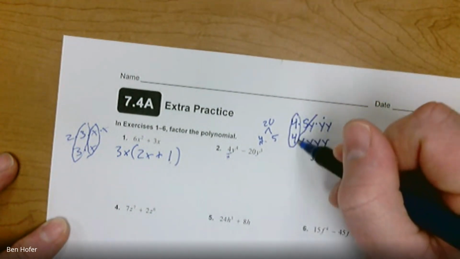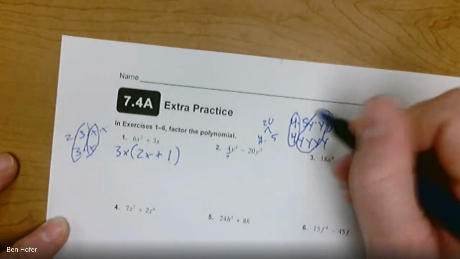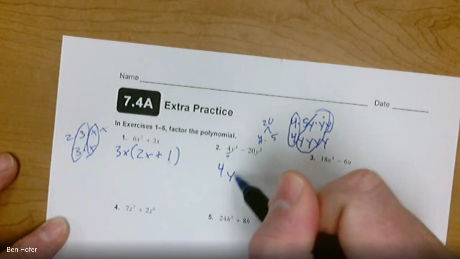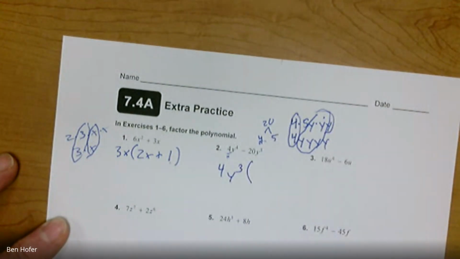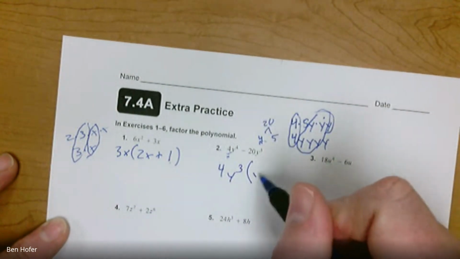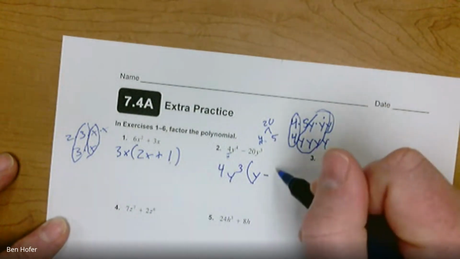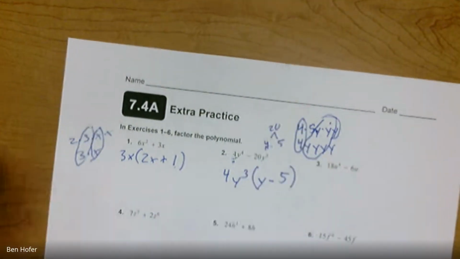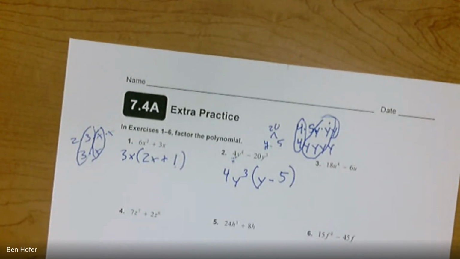So I have a 4 in both terms. I have 3 y's in both terms. That goes in there also. Okay, so I have 4y to the third. And then what's left over in this line is y minus 5, because there's a 5 left over here. So that would be my factorization for number 2.